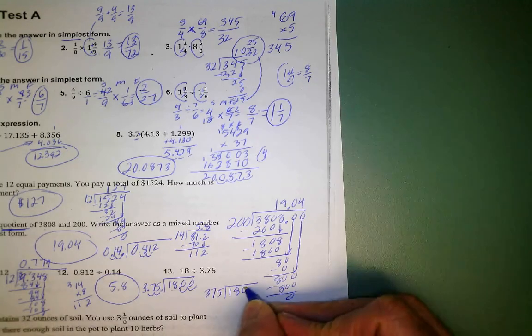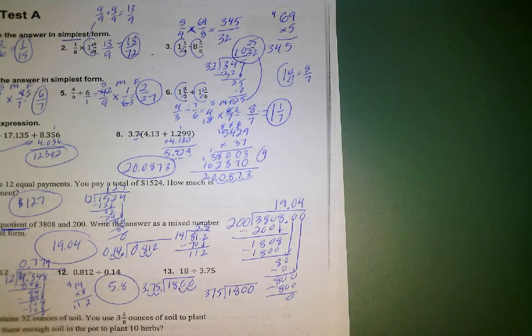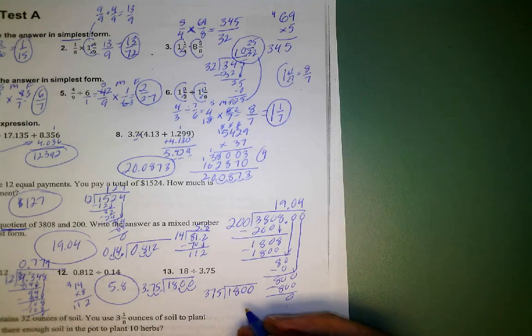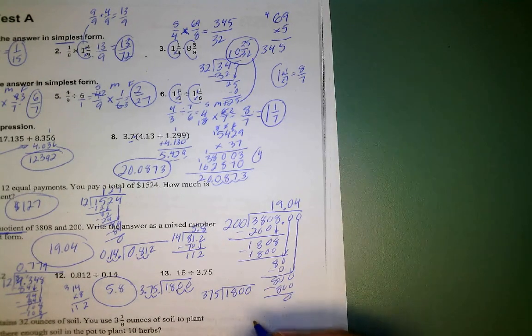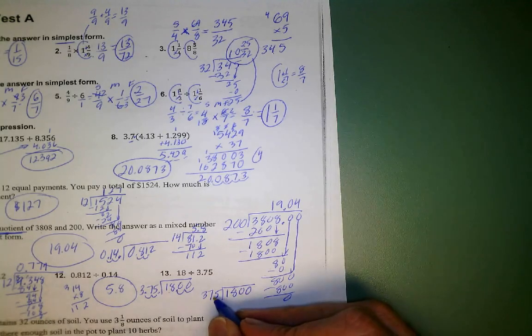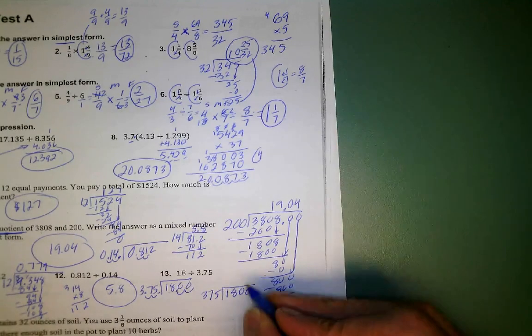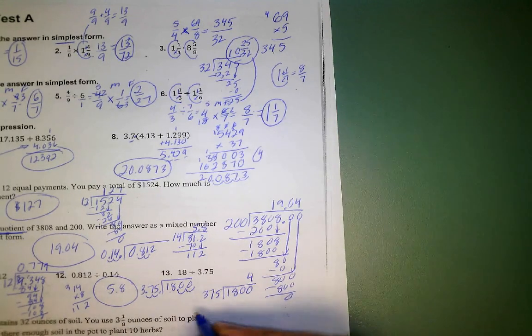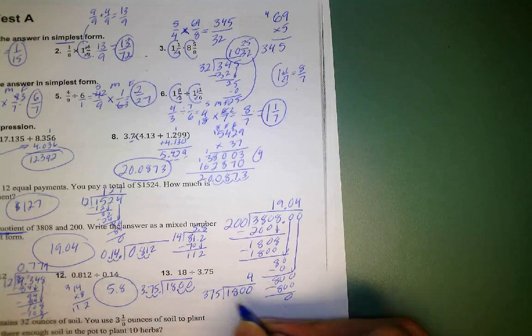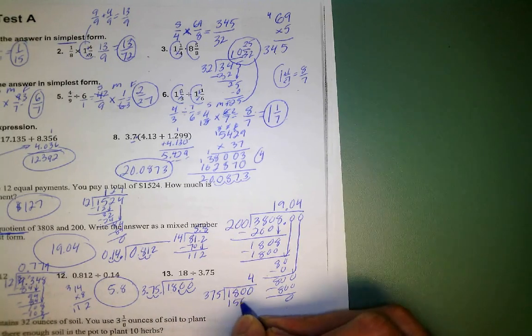How many times? Well, I'm estimating it first, and I think this is going to be 4 times. Not sure, right? I think it's going to be 4 times. Because if I double that, I get 750. And 750 and 750 is 1500. So I just multiplied that in my head, didn't I? 4 times 375 is 1500. Okay, so I get 300 when I get done.